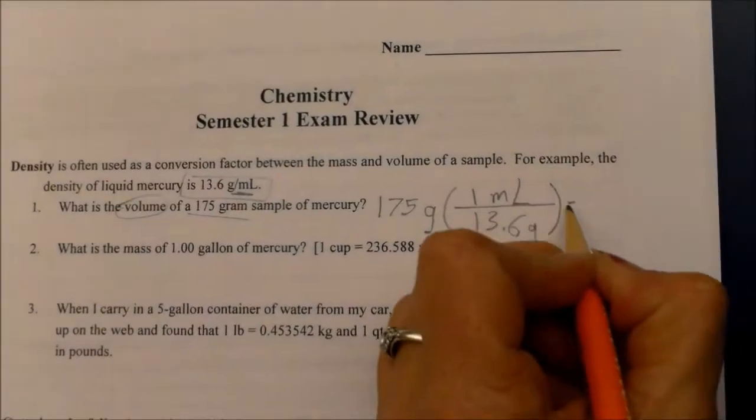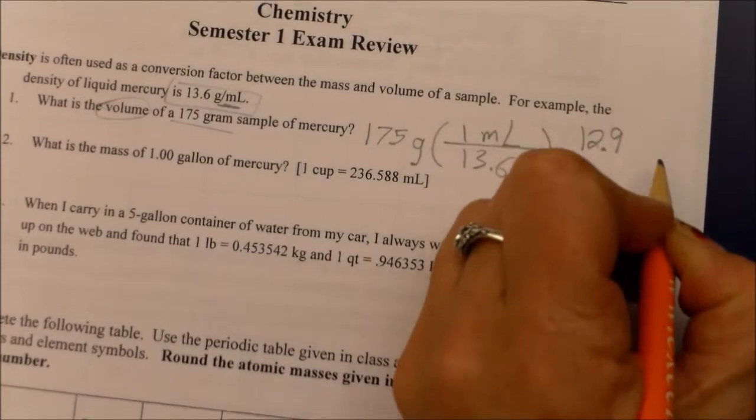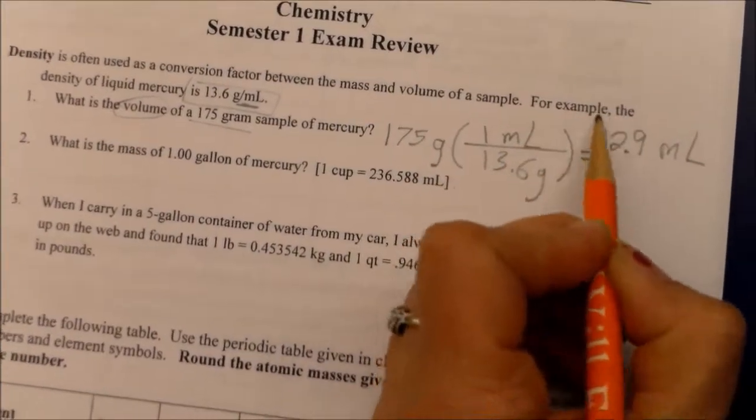So the answer comes out to be 12.9 milliliters. That is the volume of mercury.